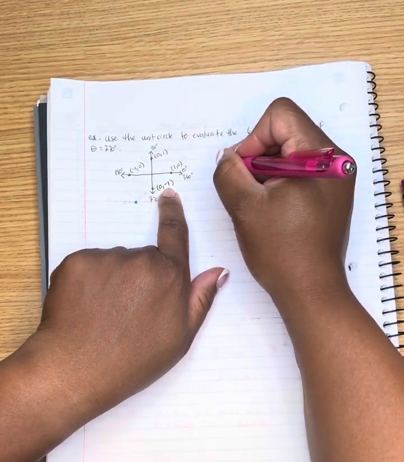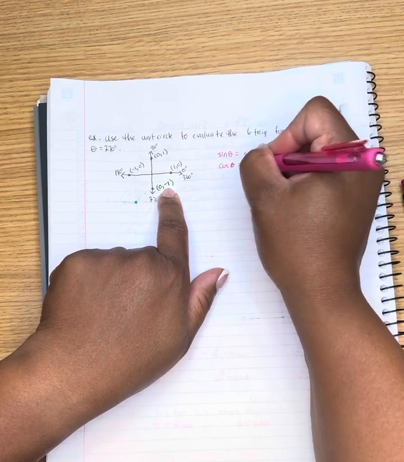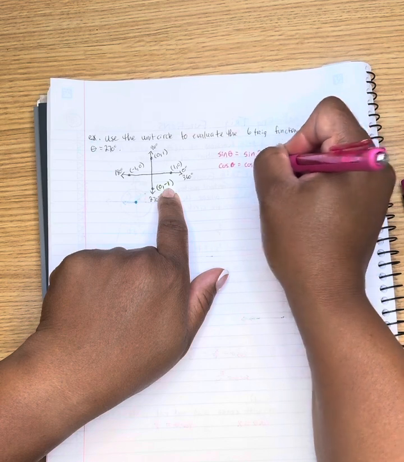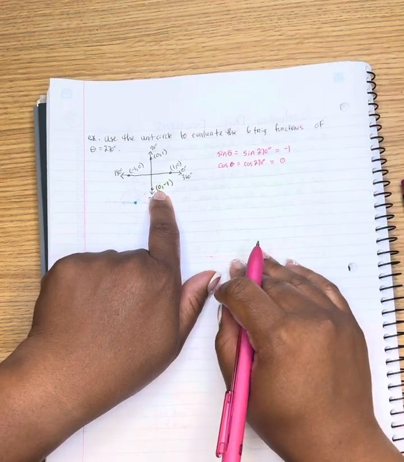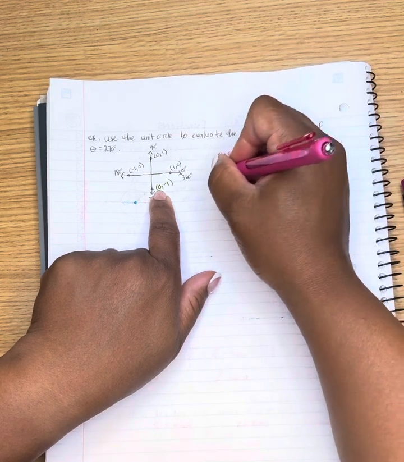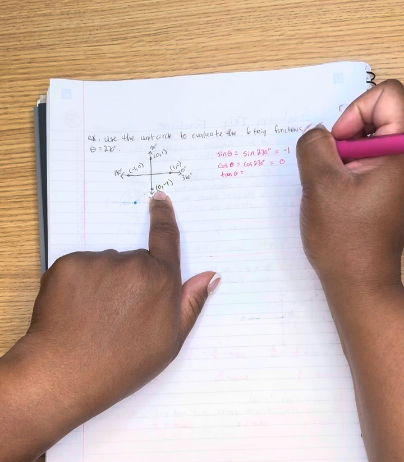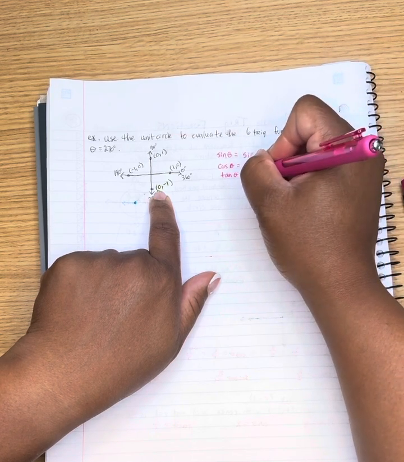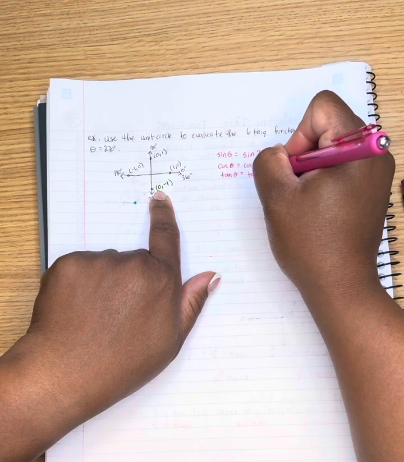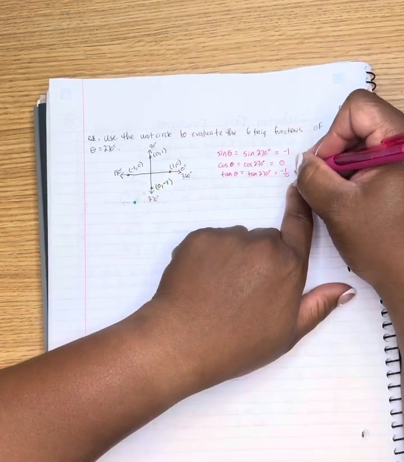All right, when we look at our cosine of theta, which is cosine of 270 degrees, we just look at our x, which is 0. All right, when we look at our tan theta, that's still y over x. So that's negative 1 over 0, which is undefined.